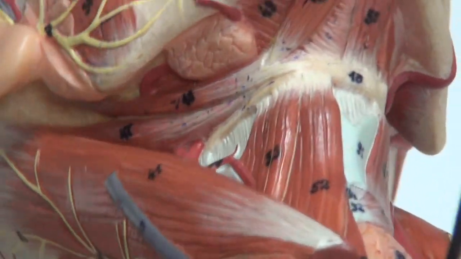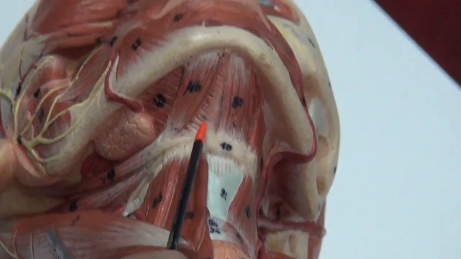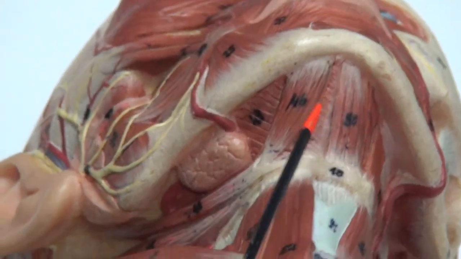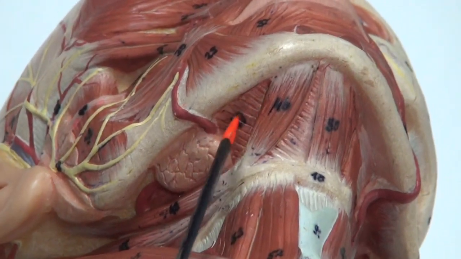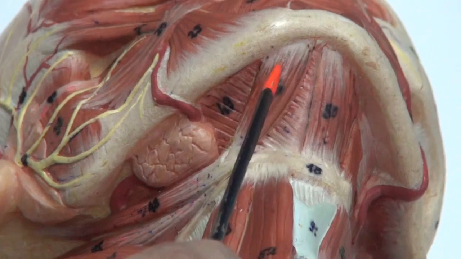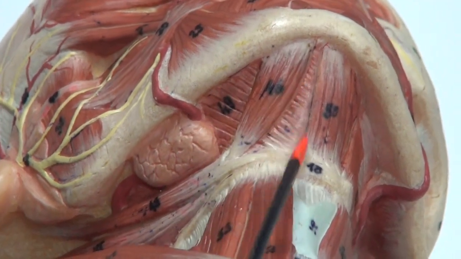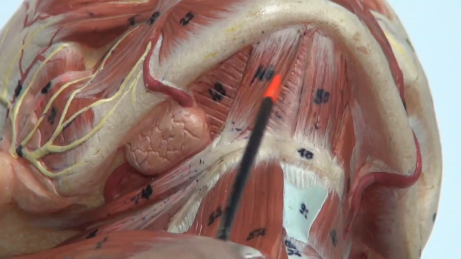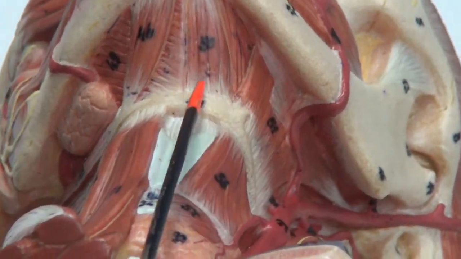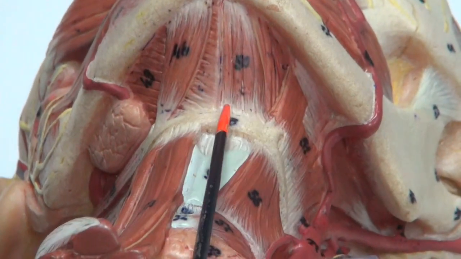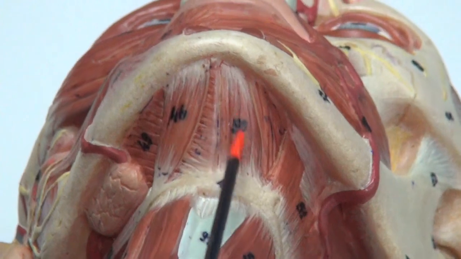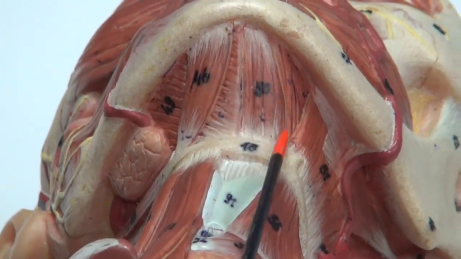Okay. So now let's have a look at this muscle here. You can only see it on the right side. The left side has been removed. It is deep to the anterior belly of digastric. Here you will see this muscle. This is the mylohyoid. On the left side, the mylohyoid muscle and anterior belly of digastric muscle have been removed. So we can see a deeper muscle here, also a suprahyoid muscle, that is the geniohyoid.